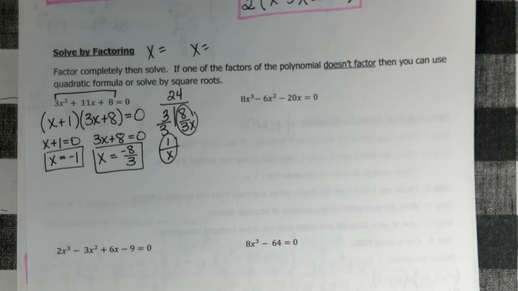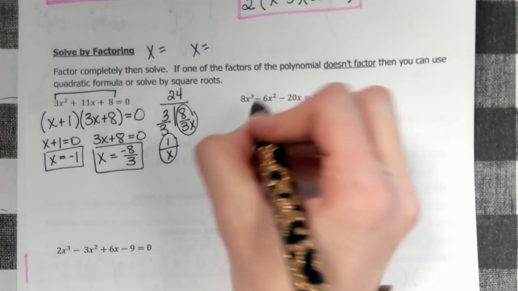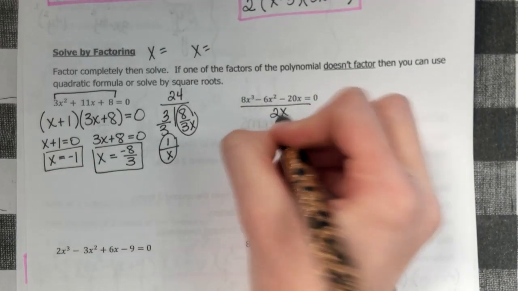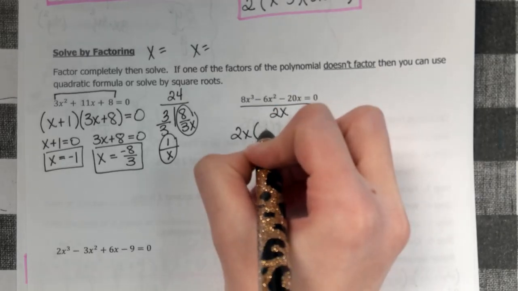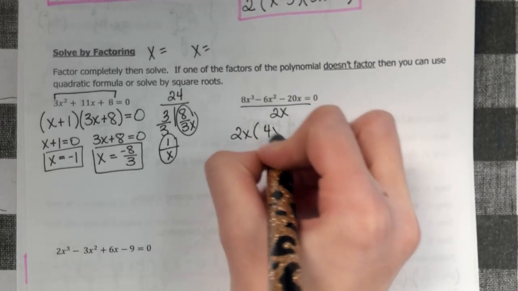Now, if I have 8x cubed minus 6x squared minus 20x equals 0, could I take out a GCF with that? I could take out a 2x. I'm going to bring that in front, and that's going to leave me with what? 4x squared.